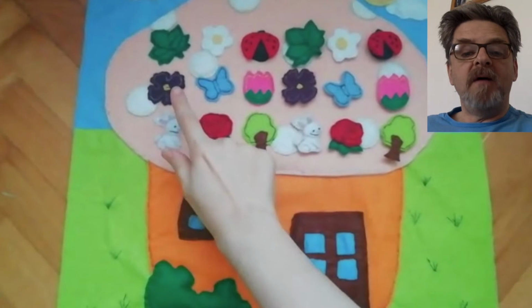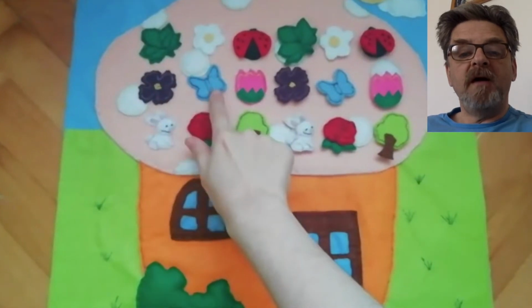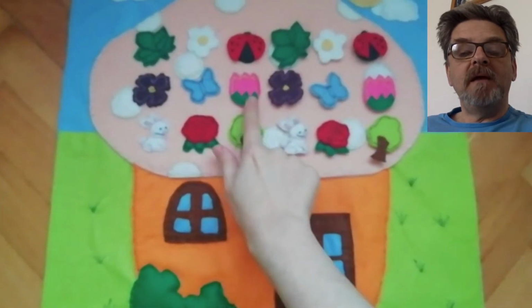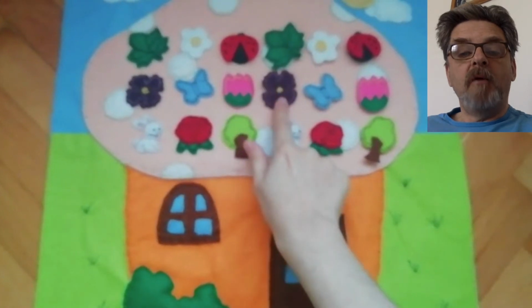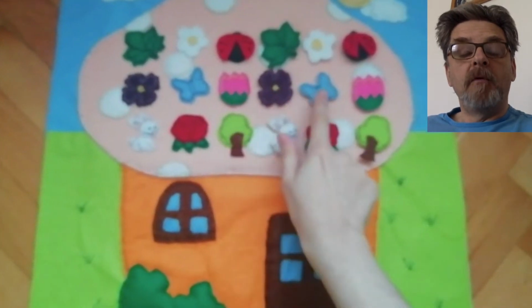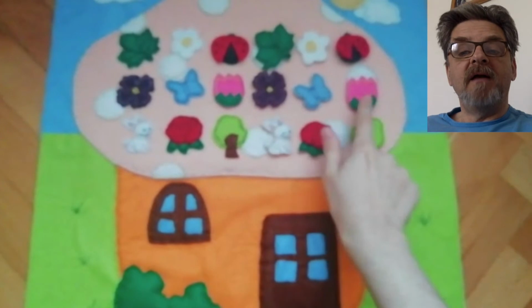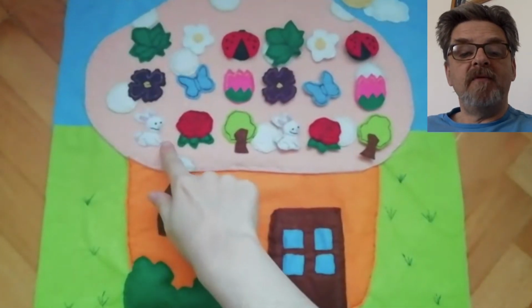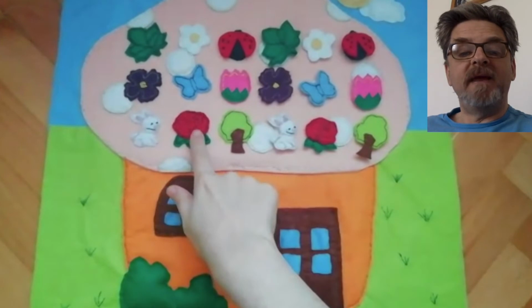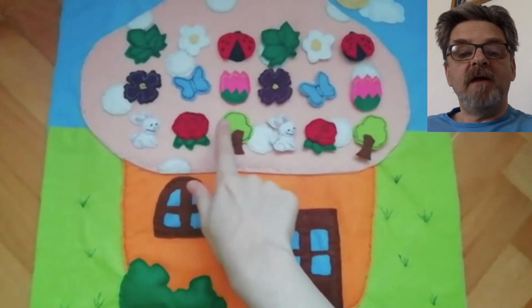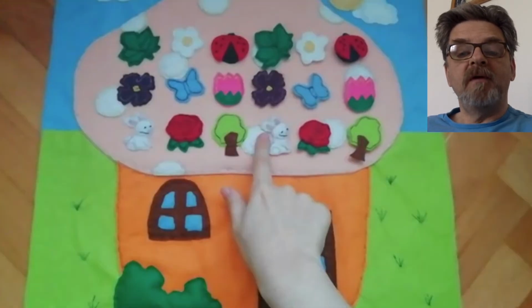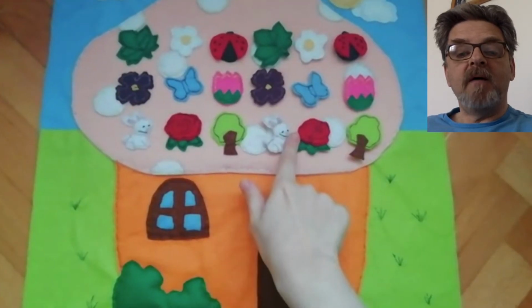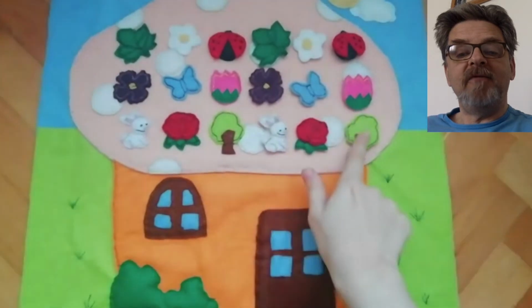Purple flower, a blue butterfly, a pink and green lotus flower, a purple flower, a blue butterfly, another pink and green lotus flower, a white rabbit, a red flower with green leaves, a green tree with a brown trunk, a white rabbit, a red flower with green leaves, and another green tree with a brown trunk.